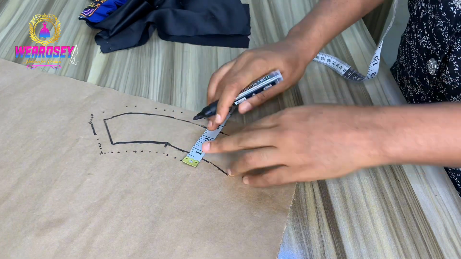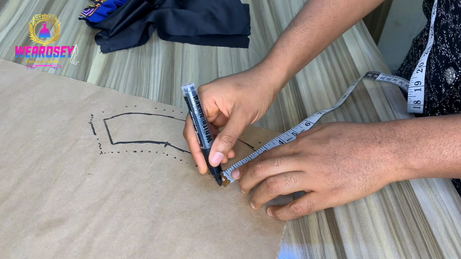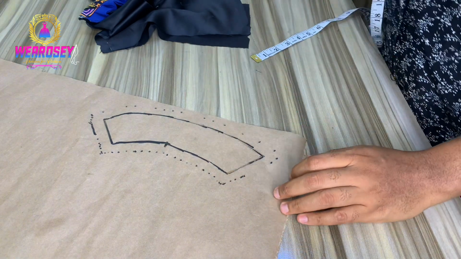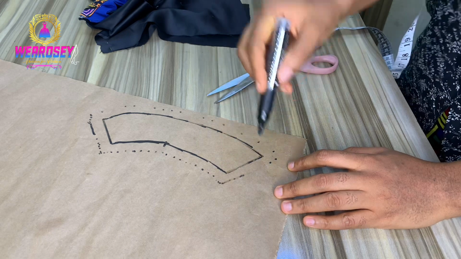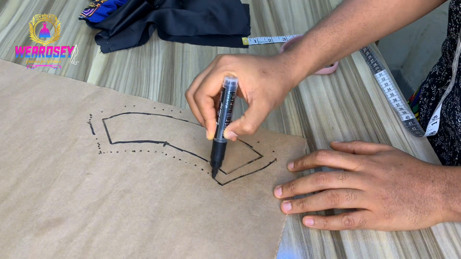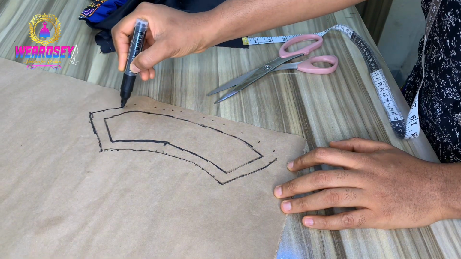So when you add the half inch allowance, then you cut. Please remember to add your allowance. It's very important, because if you don't add the allowance, that means your collar will not sit perfectly. You can't sew it well. It's not going to sit perfectly on your neckline. So you just mark your half inch allowance like so on all the sides round and you connect it.